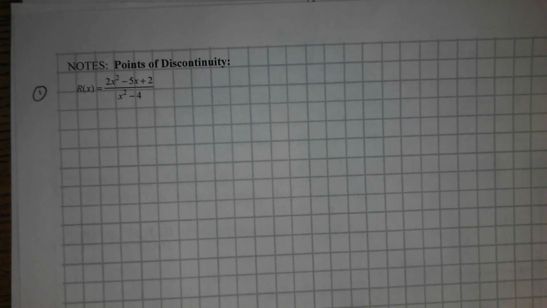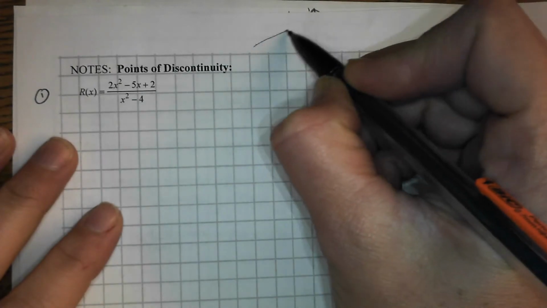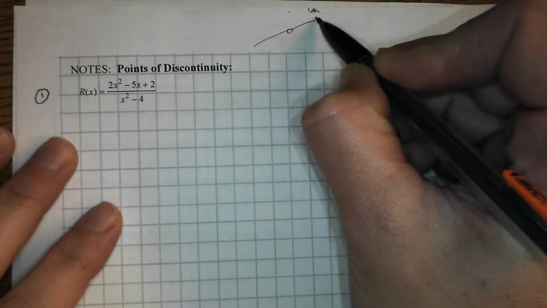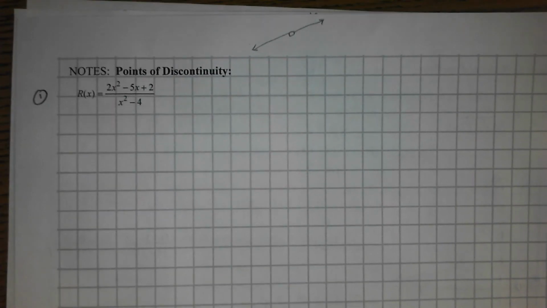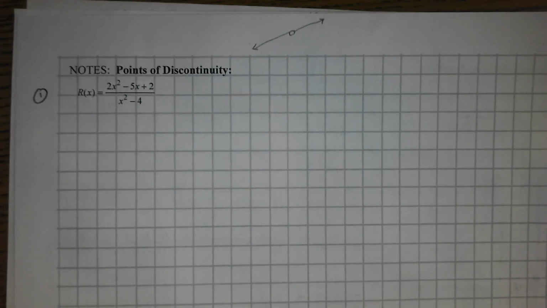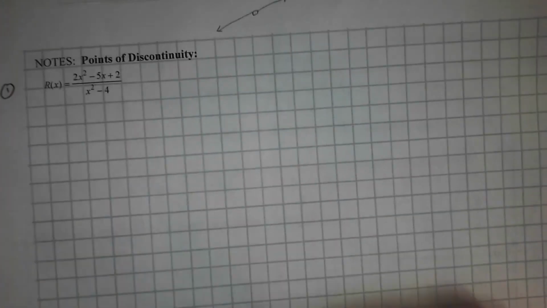So holes are places where the graph is not defined, but it's just like one section that's missing. So like if you had a line with a hole, it would look like that. And you'll see as we do this why that happens. So just like we did yesterday, we'll start with factoring.